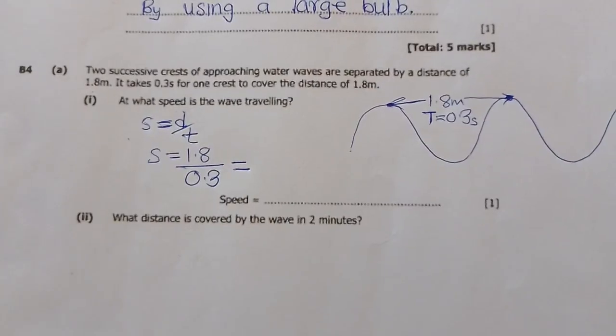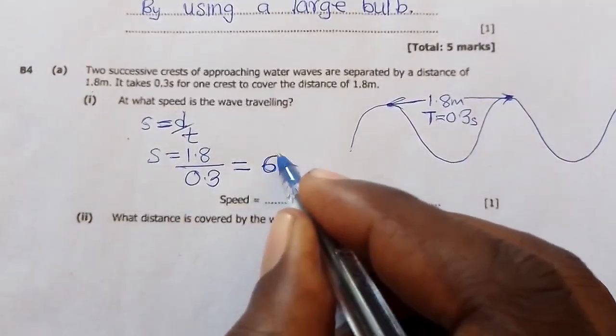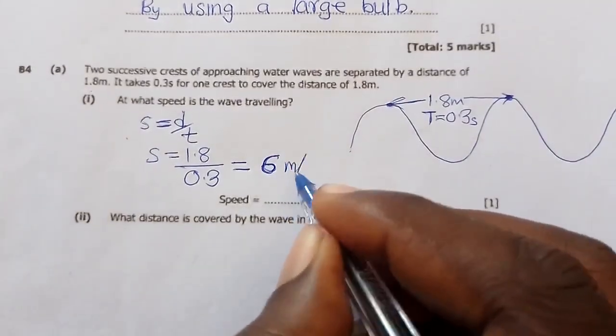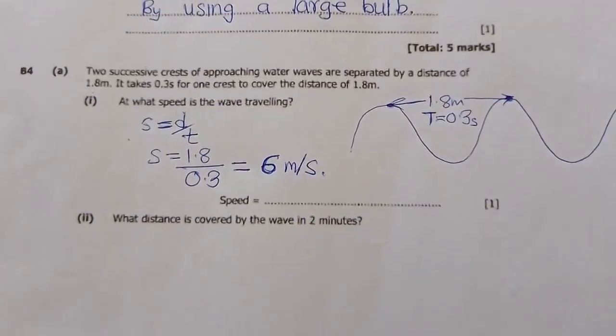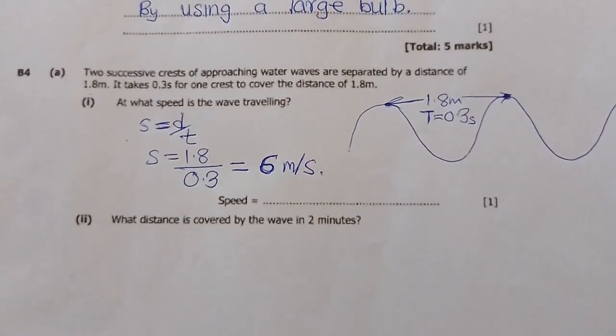We are getting 6. The unit for speed is meters per second. Those are the units you need to understand, so let's make sure we understand that.